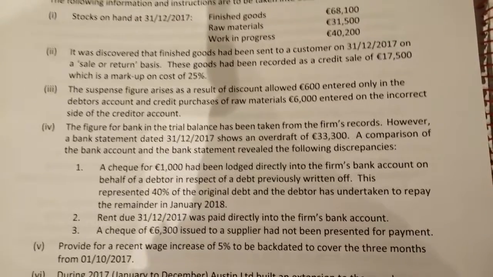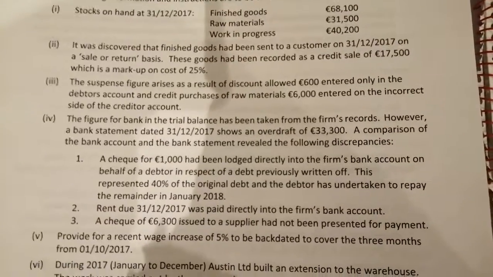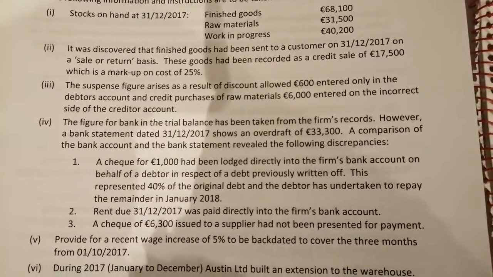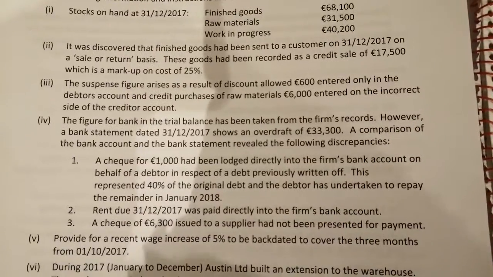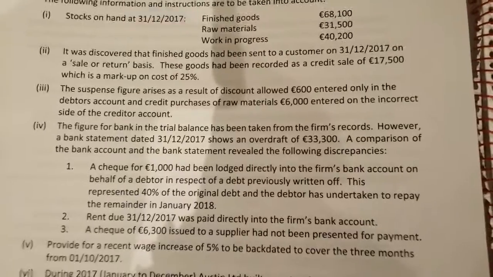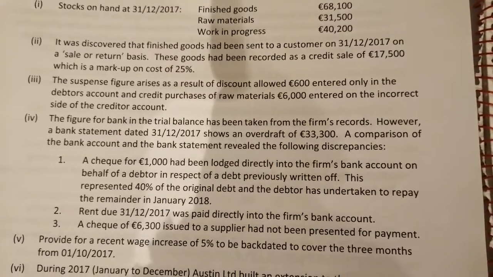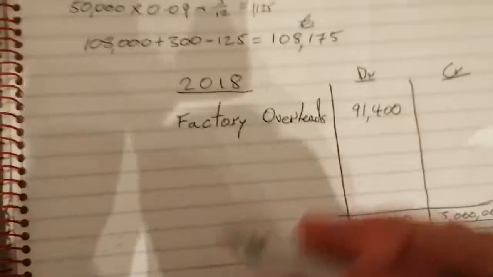The debtor's account, so the amount of monies owed to you, should have gone down if you allowed a discount, and also the discount allowed account should have gone up, because every time you allow an extra discount, that account goes up. Okay? So entered only in the debtor's account means it wasn't entered in the discount allowed account. So we've got to fix that first of all.